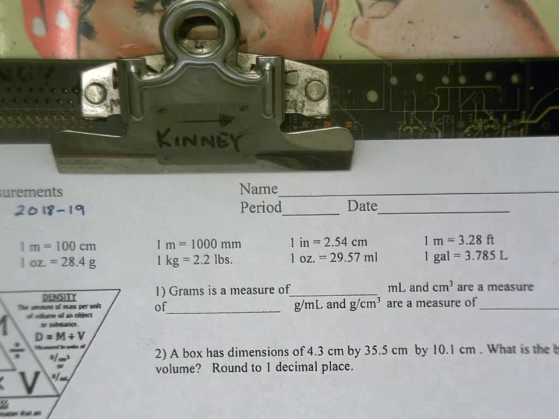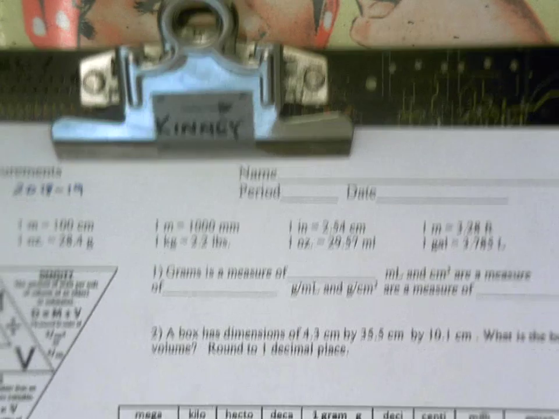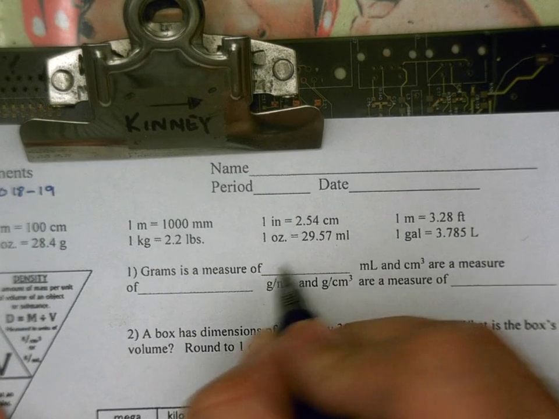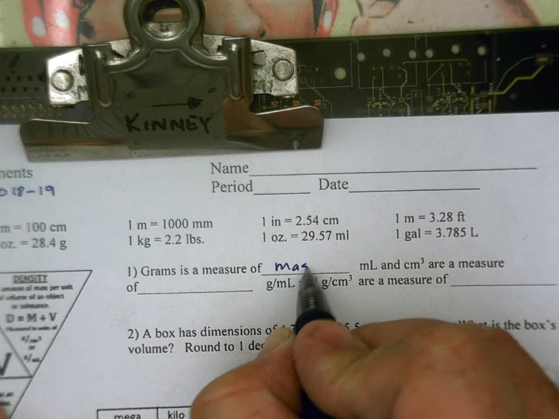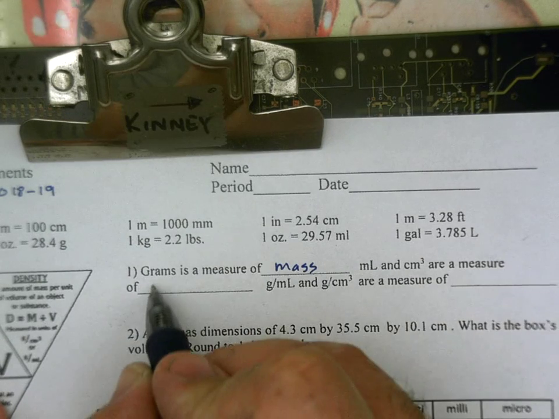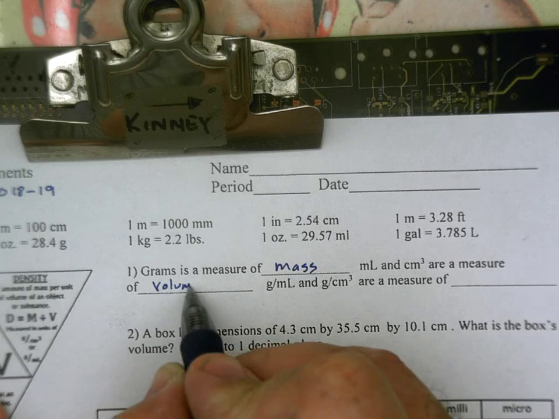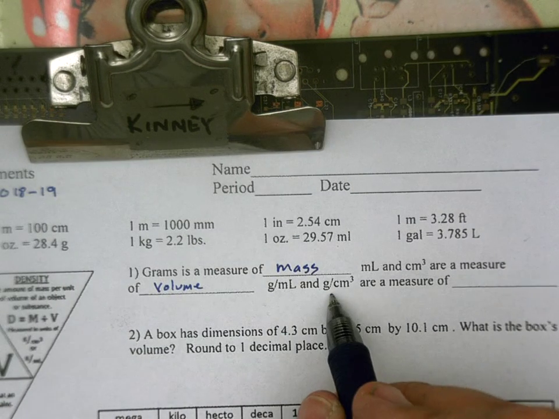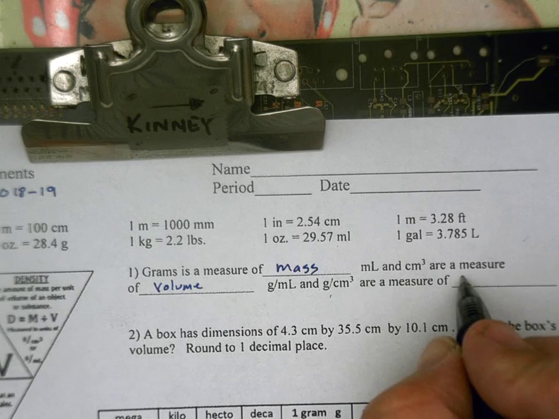So, coming over here, number 1, grams is a measure of, well, that's going to be mass. Milliliters and cubic centimeters are a measure of volume. And let's see, grams per milliliter and grams per cubic centimeter, that's going to be a measure of density.